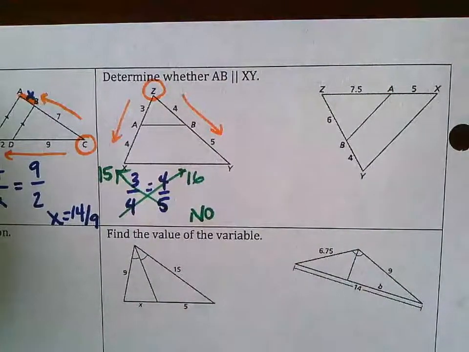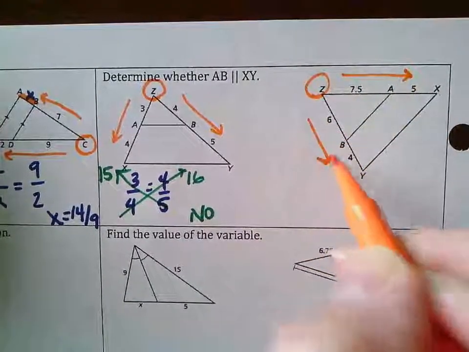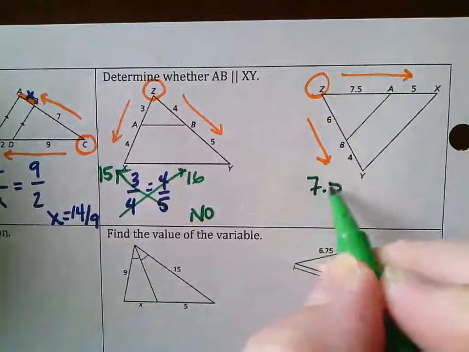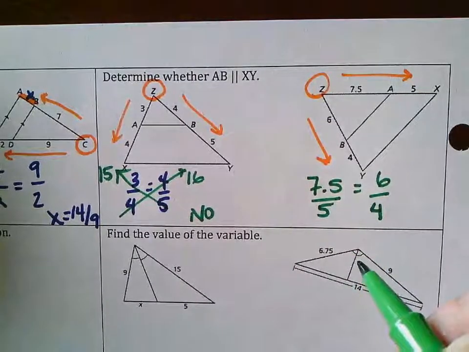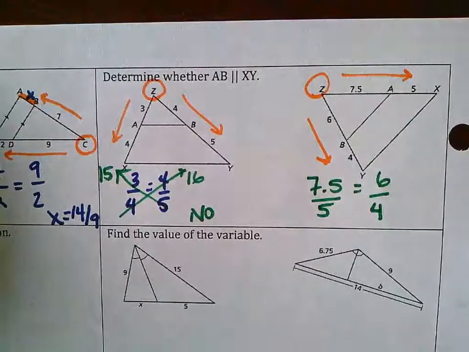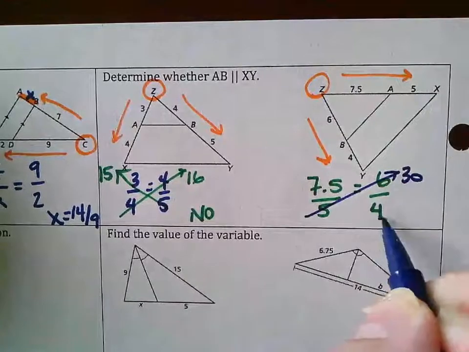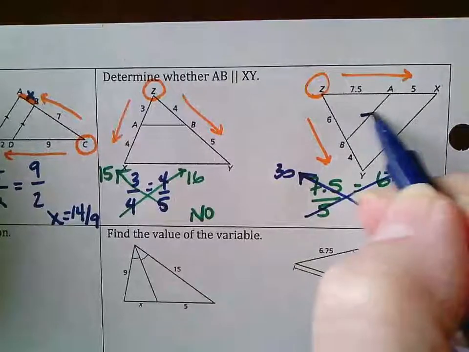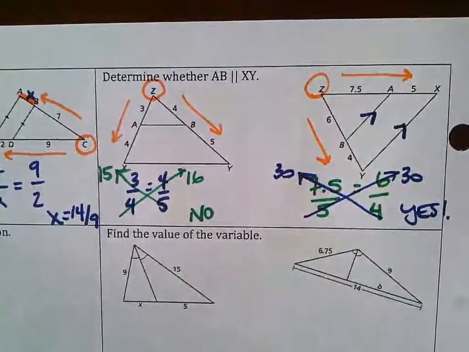So again, on this one, find your common point. And 7.5 over 5 equals 6 over 4. Cross multiply, and you get 30 and 30. So yes, these are parallel. So you can see how you can use this frontwards and backwards to find out what it is. You can also use this to solve for a variable.